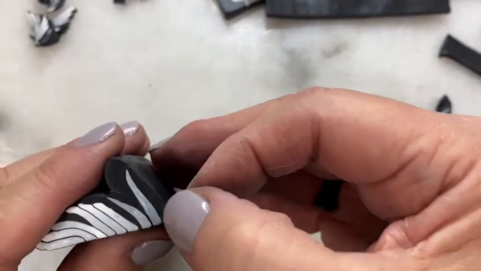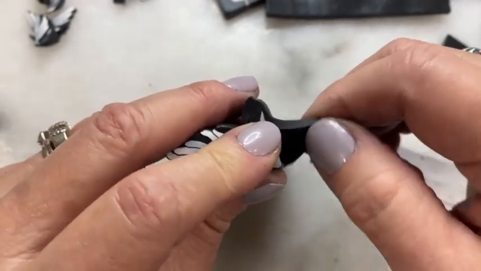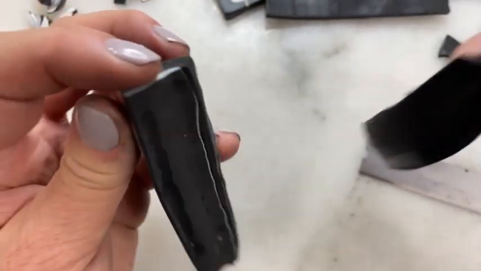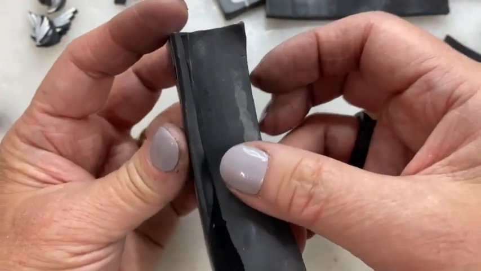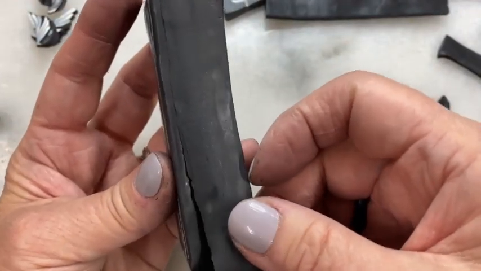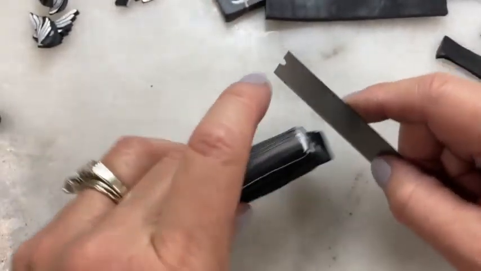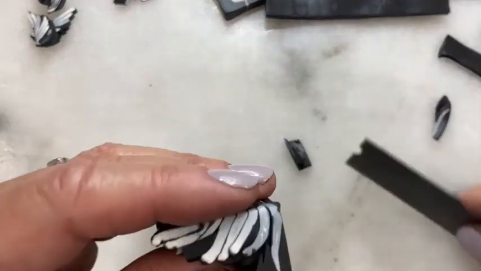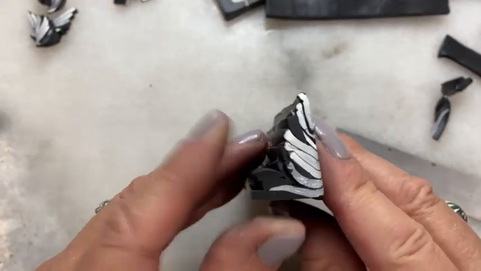Okay, now this is where I have to do some careful cutting. I have to cut all the way down there. Maybe I did it backwards. Let me take it off, because I think I did. Yep, I did it backwards. All right. Silly me. Okay, better. I fixed it. Okay.